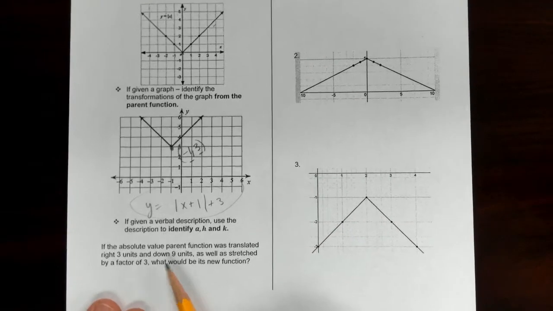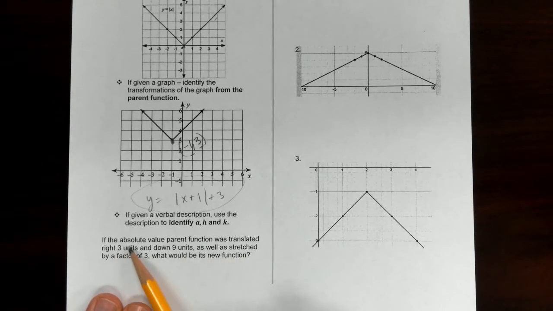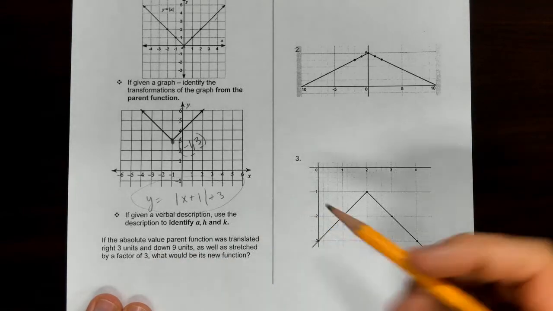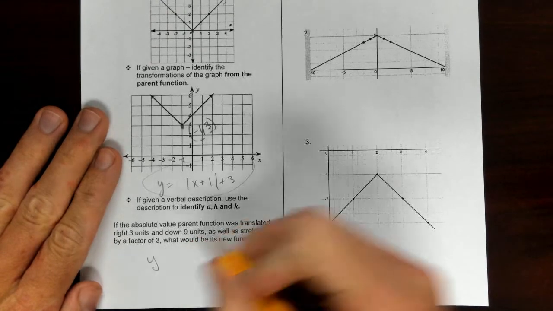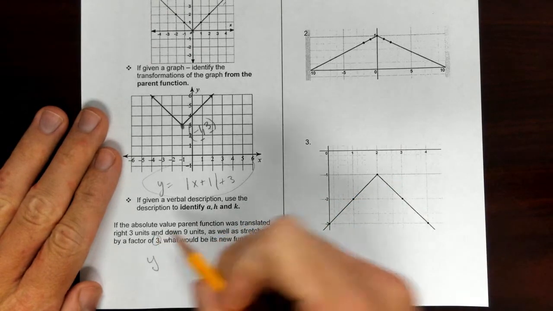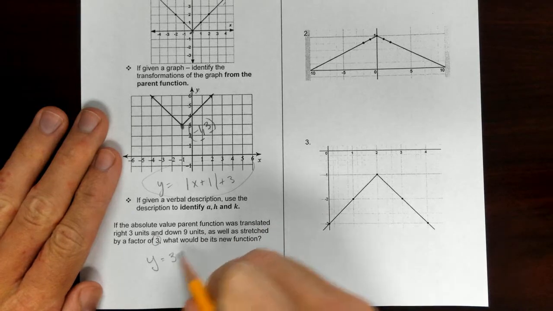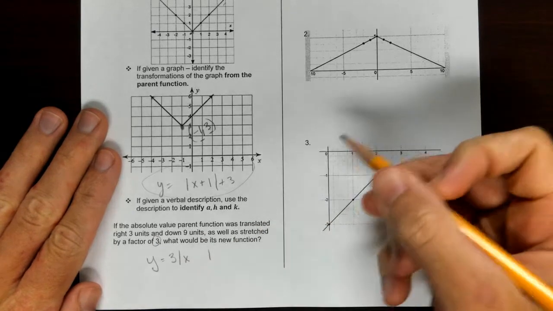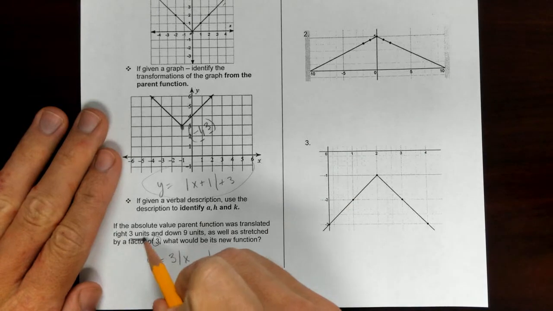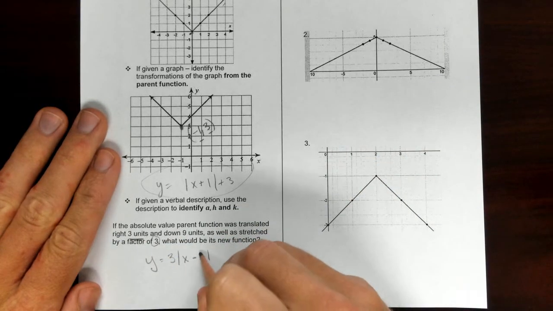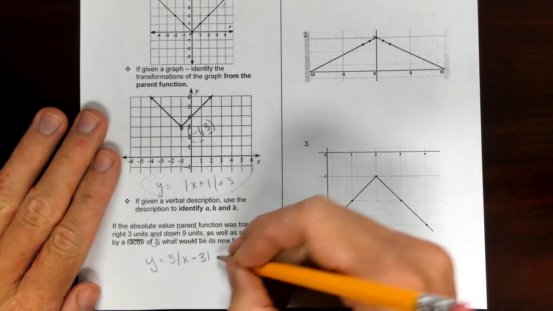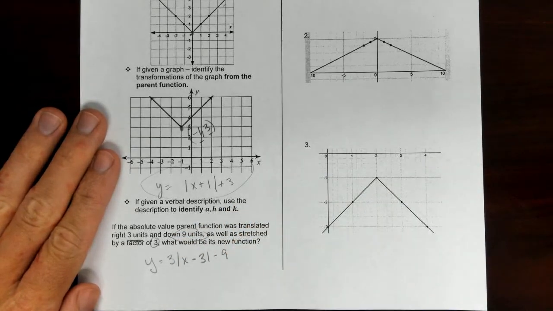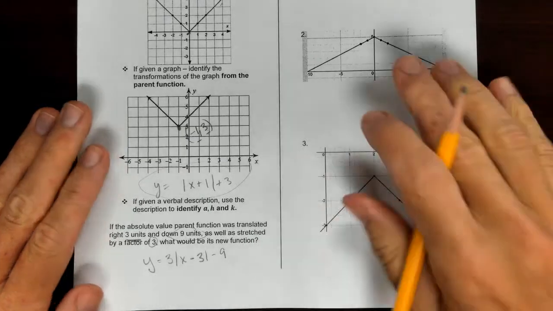Okay, it says if the absolute value parent function was translated right 3 units and down 9 units, as well as stretched by a factor of 3, what would be its new function? Okay, so the absolute value parent function is y equals the absolute value of x. Now I'm going to stretch it by a factor of 3, so my new a value is going to be 3. We're going to translate it right 3 units, so that's inside the parentheses, or inside the absolute value sign. We're going to go down 9 units. So that's going to be outside. There's your absolute value.